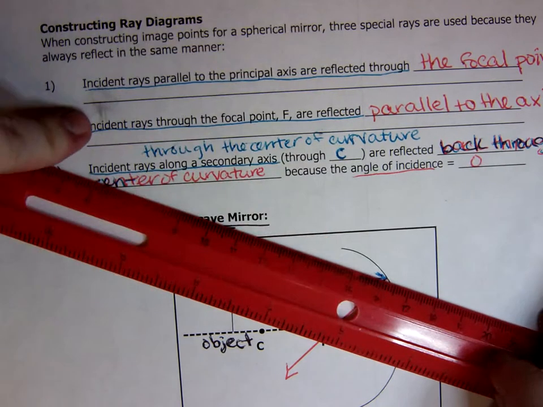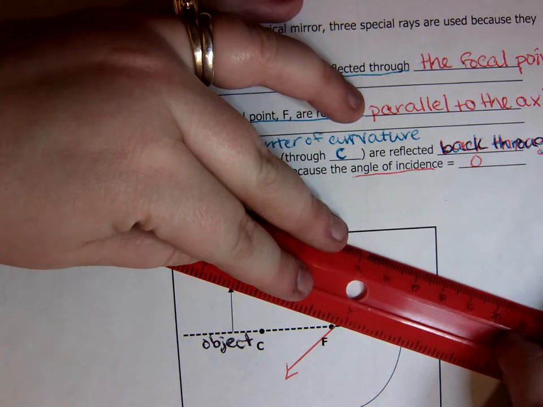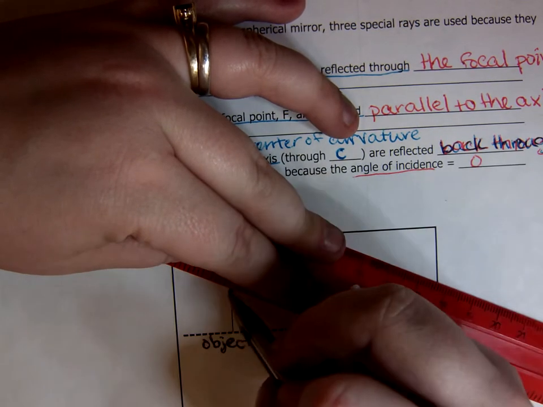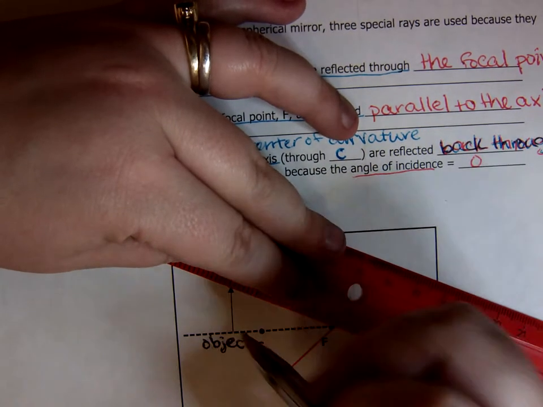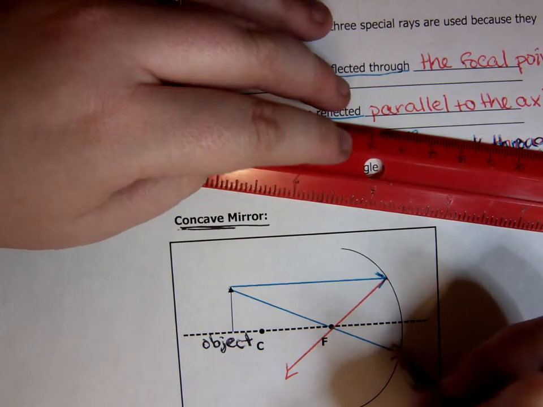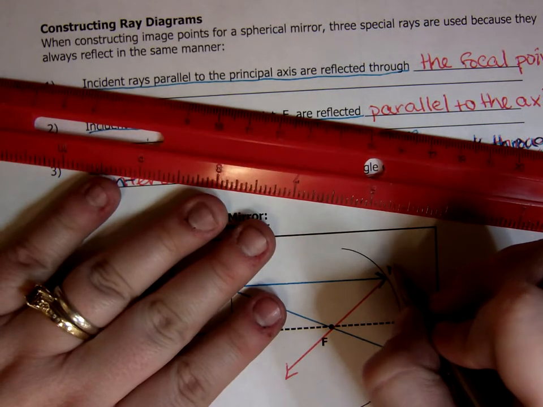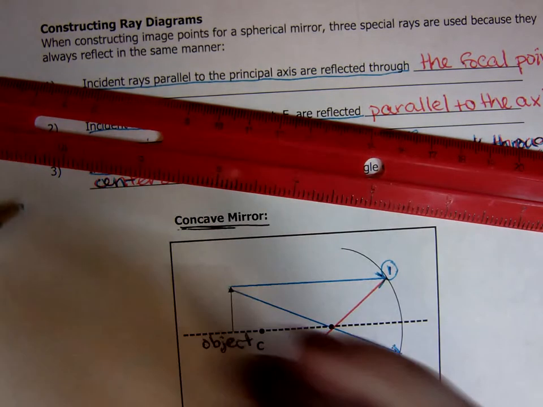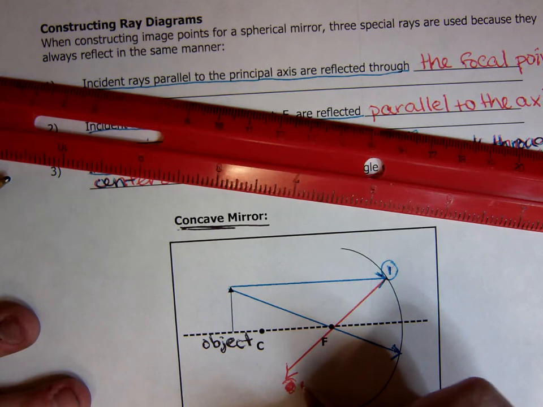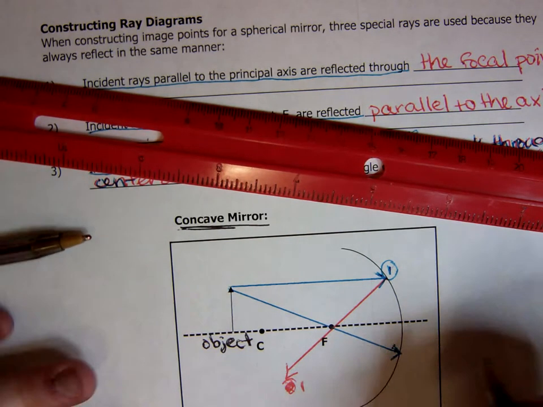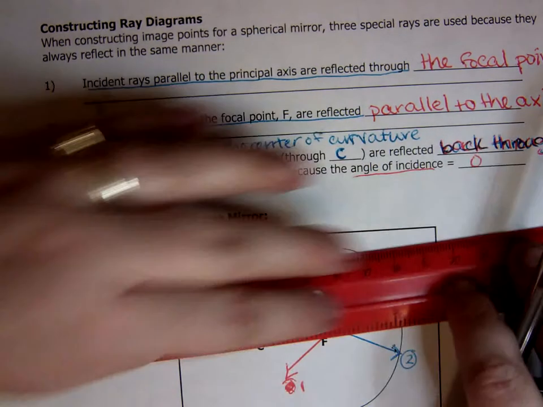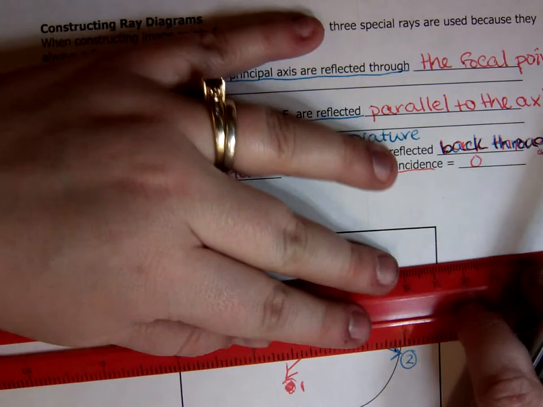Our second incident ray is the opposite. It goes through the focal point. Let's label our rays, actually. So this was incident ray 1, reflected ray 1, incident ray 2, and our reflected ray 2 is just going to be parallel to the principal axis.